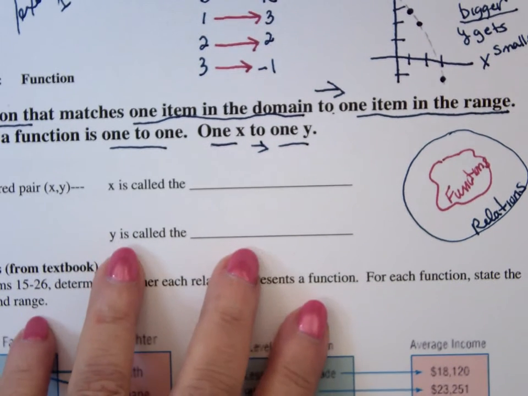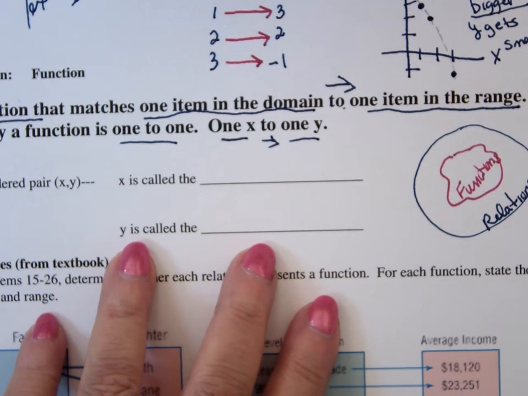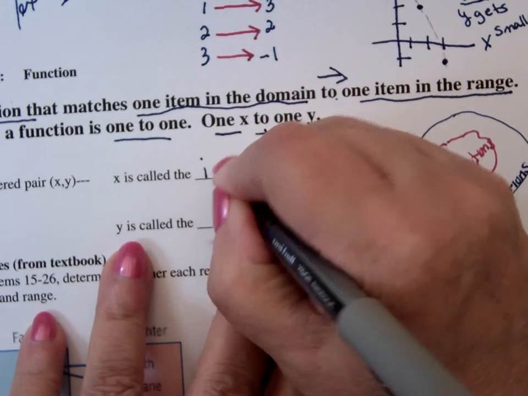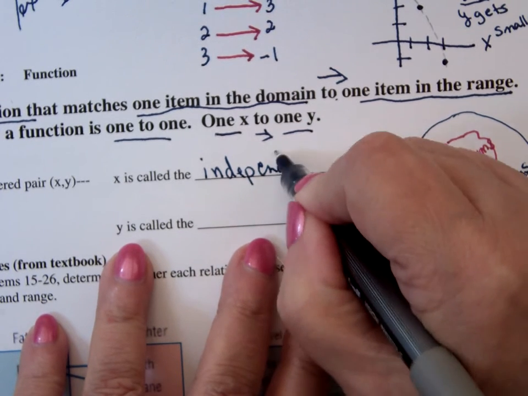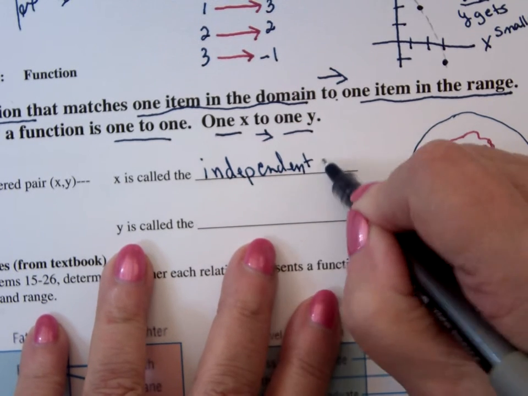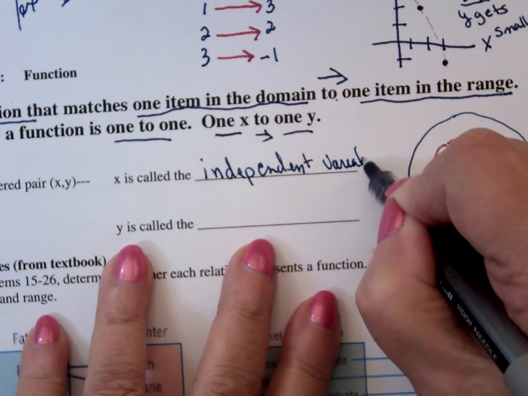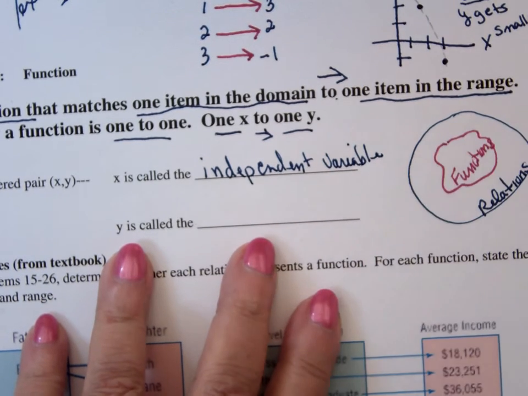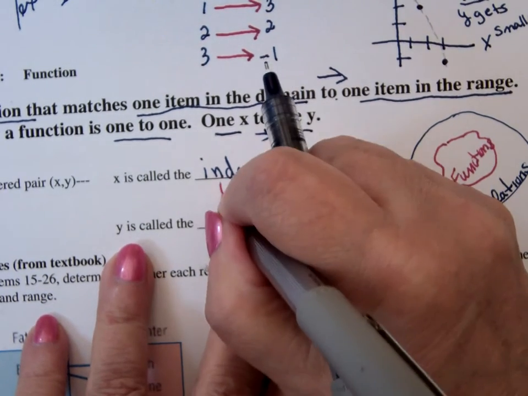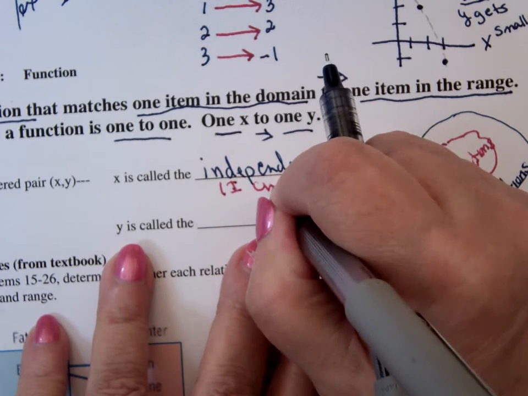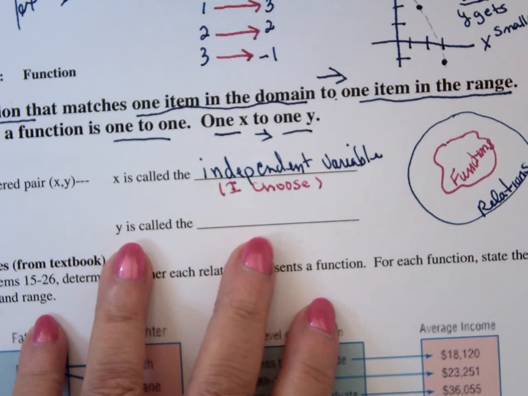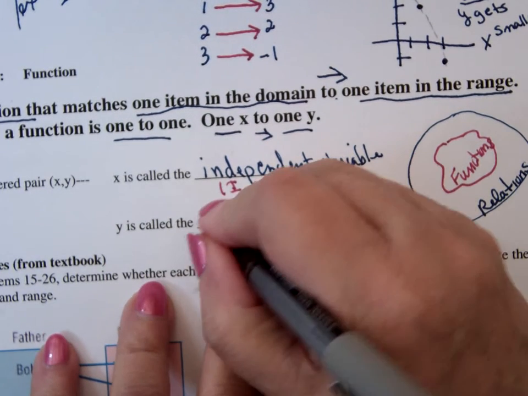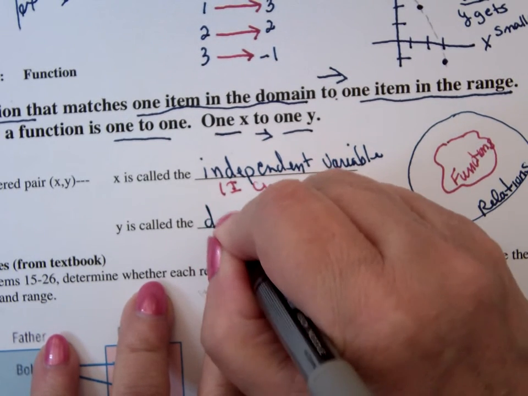In an ordered pair, the x is called the independent variable, normally because we would say, I choose. And the y is the dependent variable.